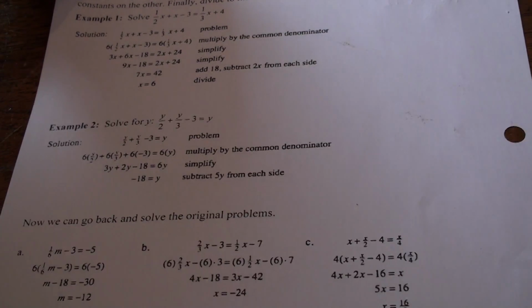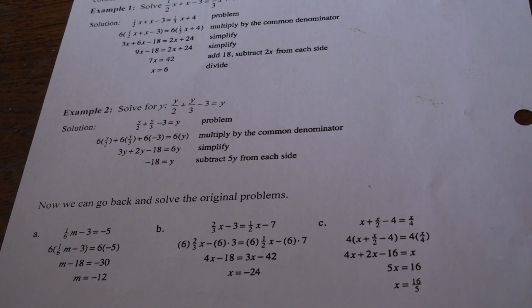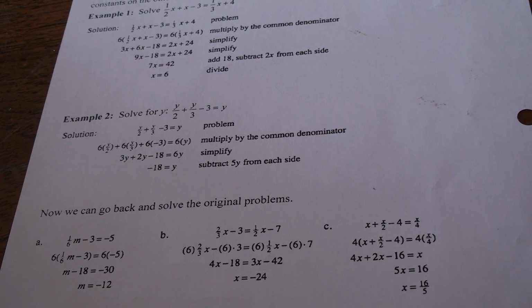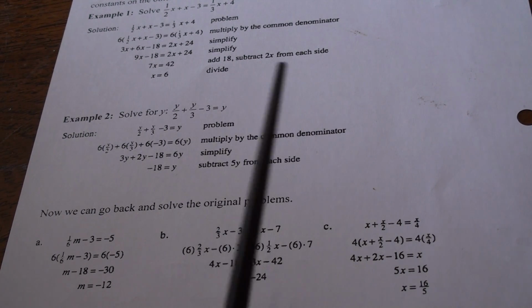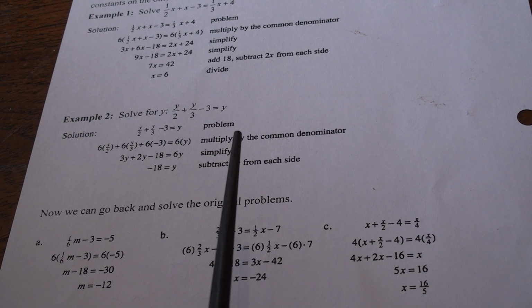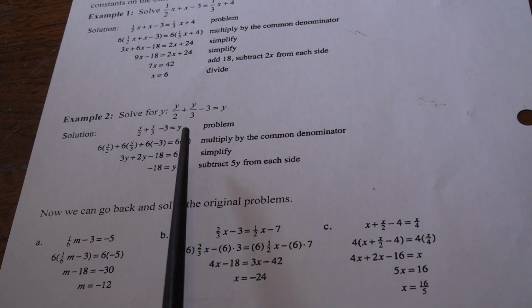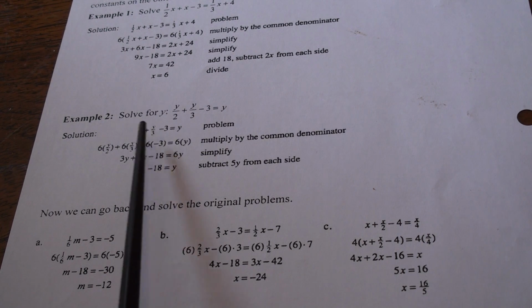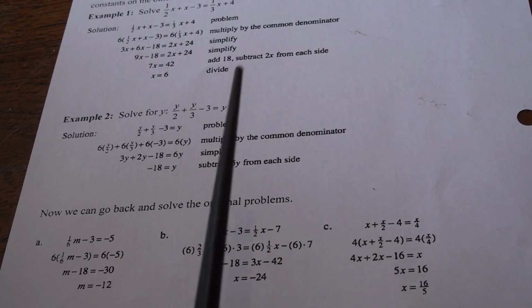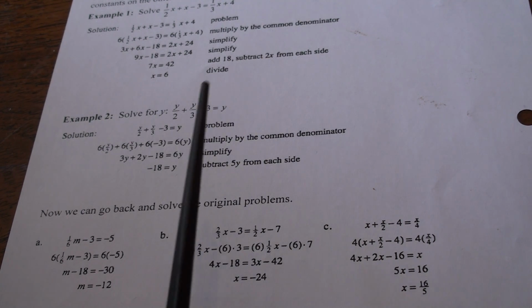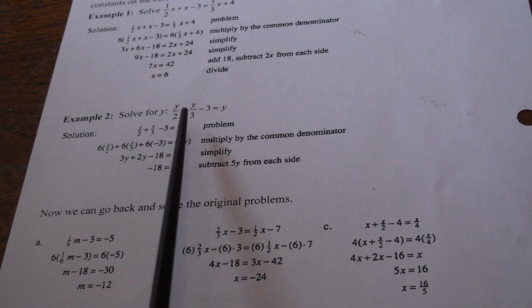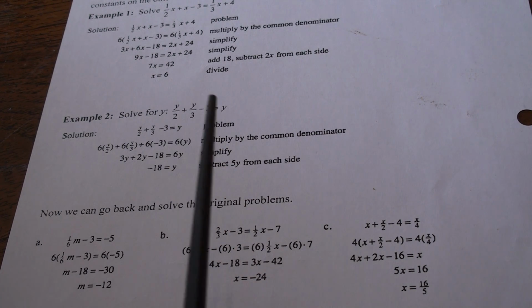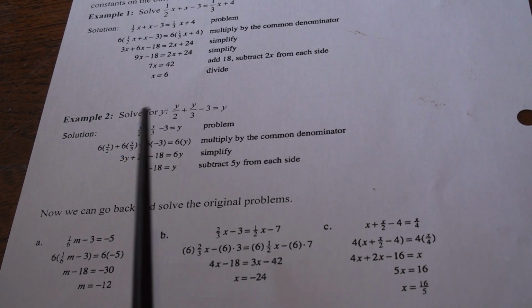For example number 2, y over 2 plus y over 3 minus 3 equals y. So the first thing you want to do is determine your lowest common denominator. In this instance, it's going to be 6, since 2 and 3 can be multiplied by 6 to eliminate. And again, you want to multiply everything by 6 so that it stays equal.